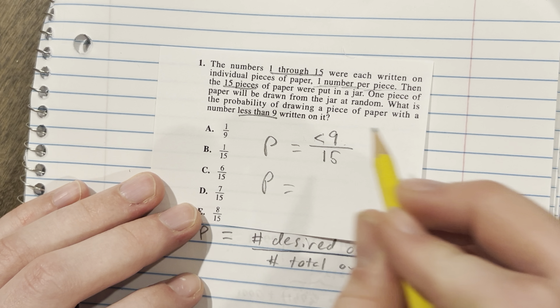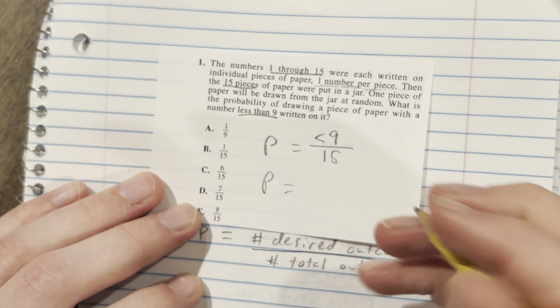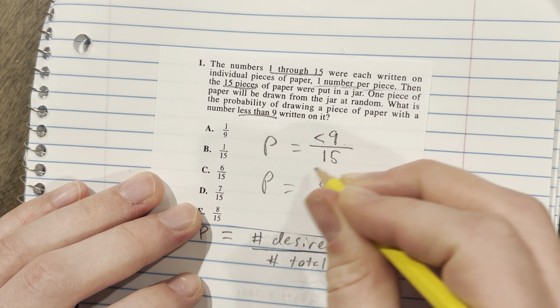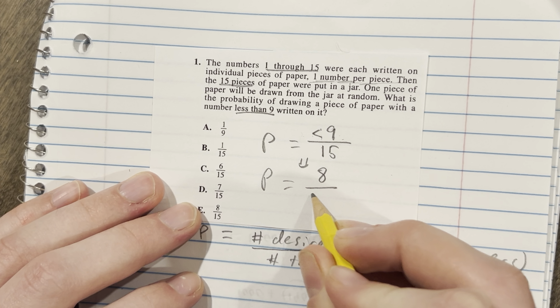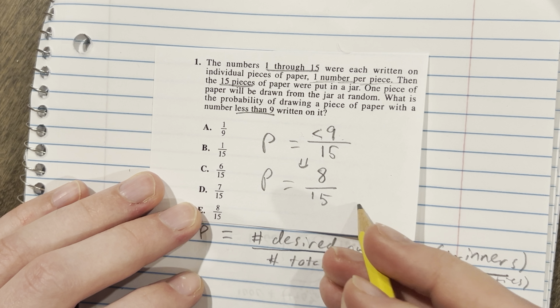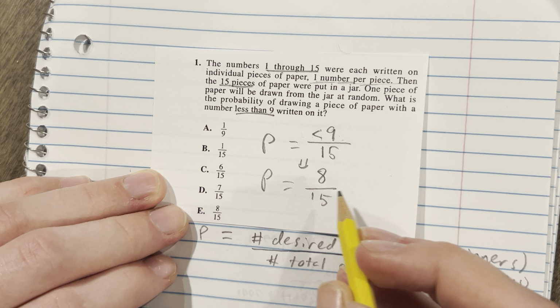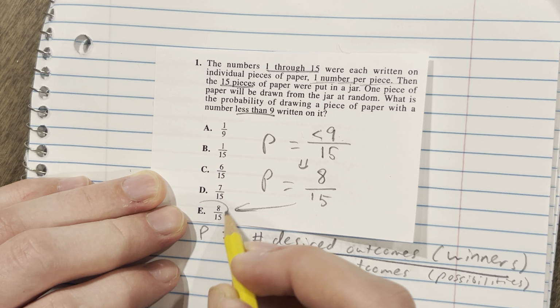So we have the numbers 1 through 8. That would be 8 total numbers. So less than 9 is equal to 8. And then we still have our 15 on the bottom. So our answer for our probability is going to be 8 over 15. We said our answer is right here for answer E.